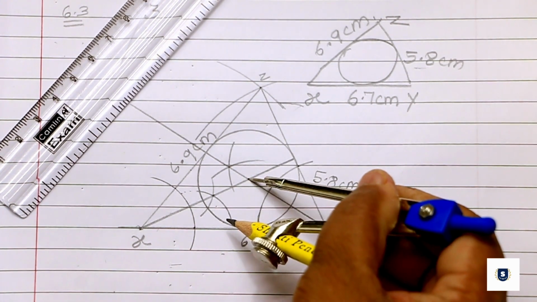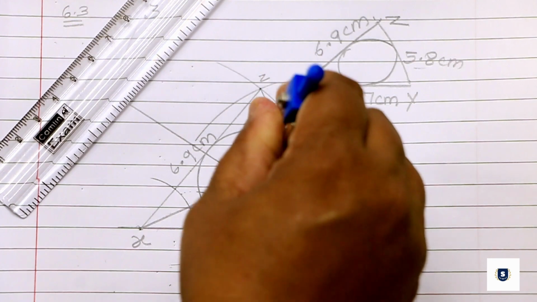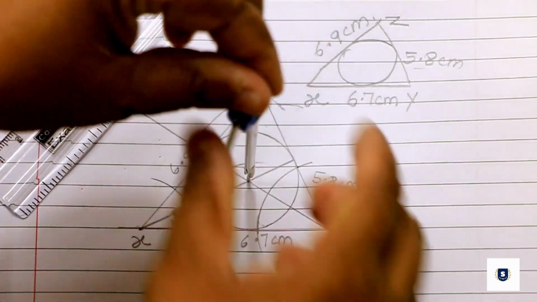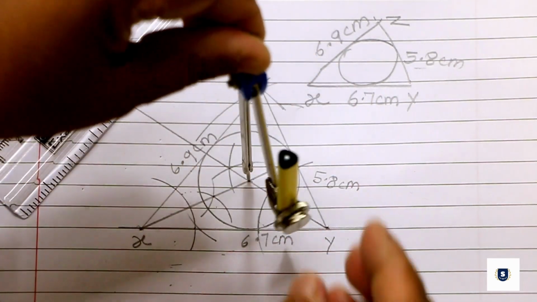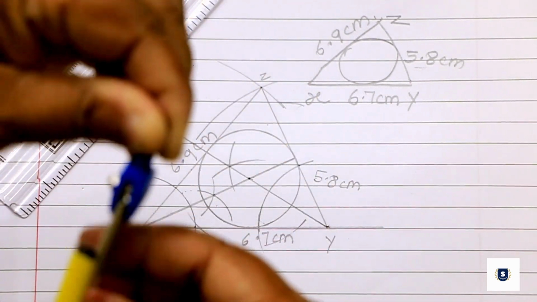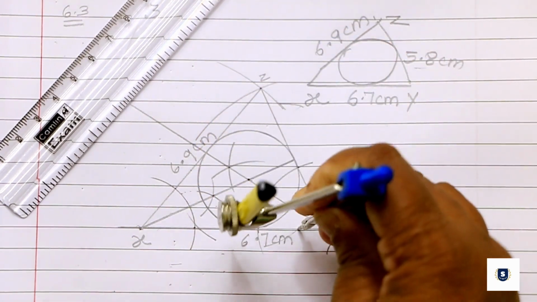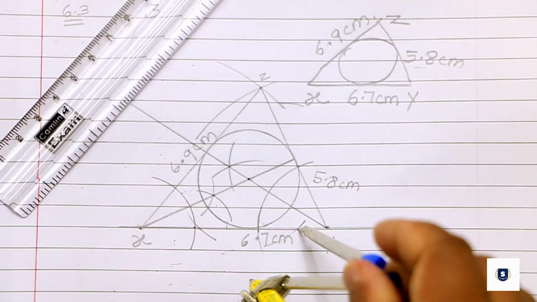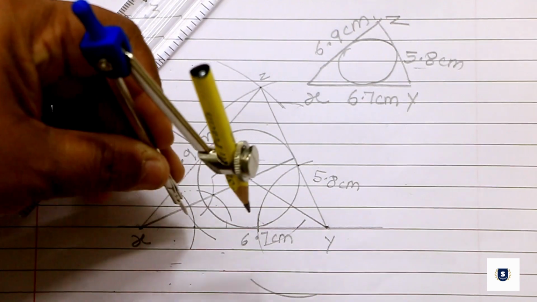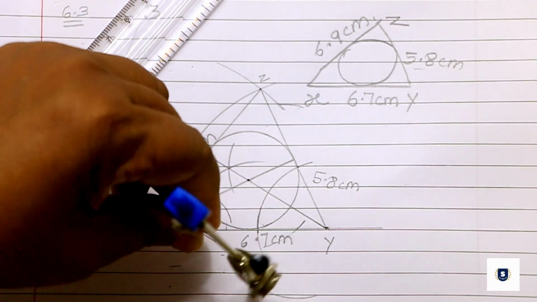You need to draw a perpendicular line on XY. Give an arc here, give an arc here. Between these two arcs, more than half, give an arc this side and give an arc this side.